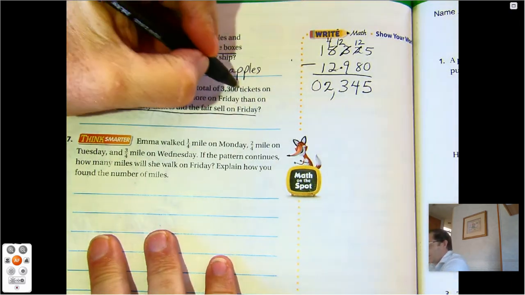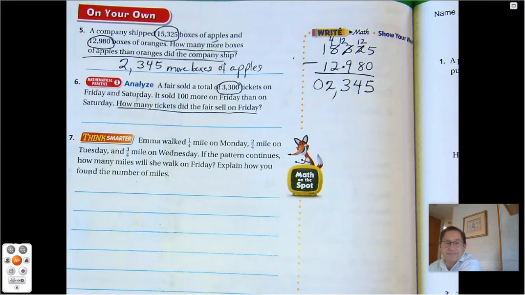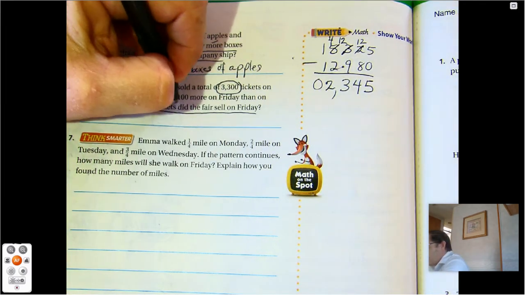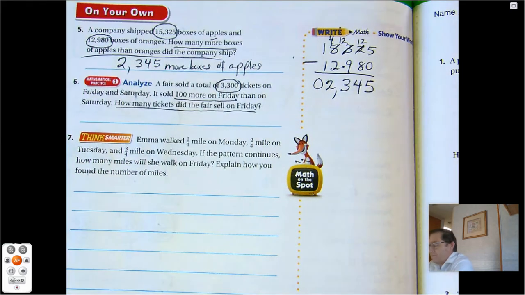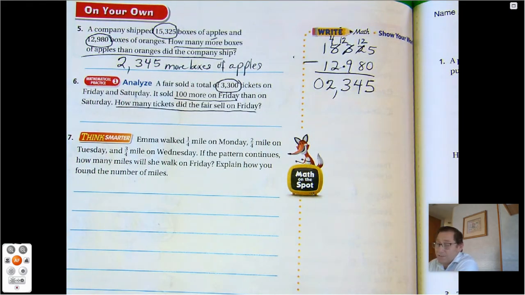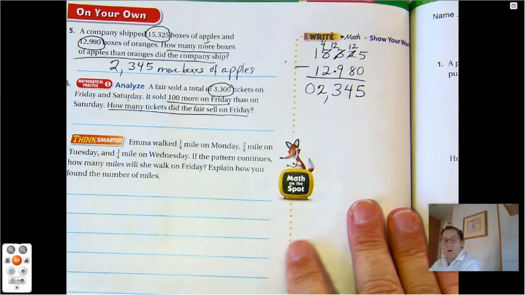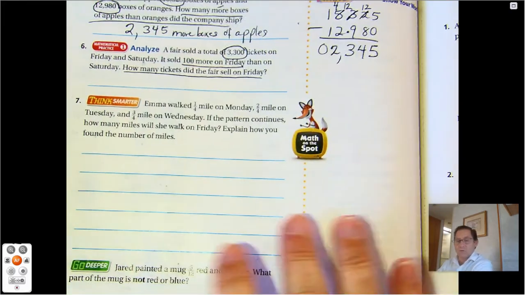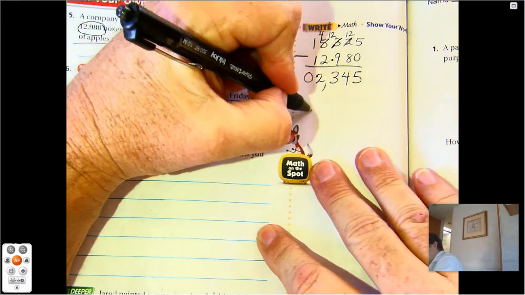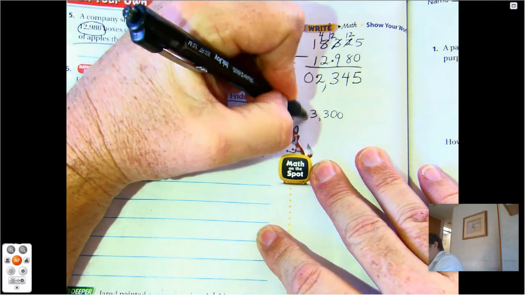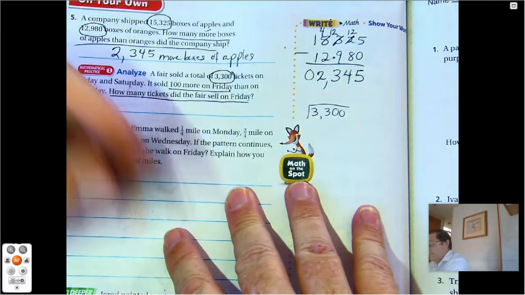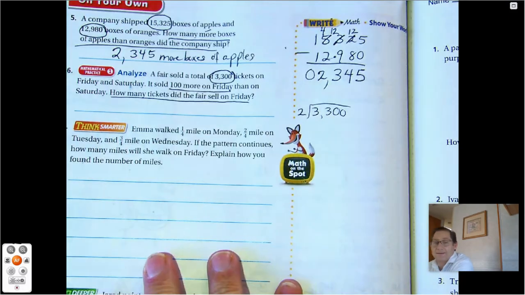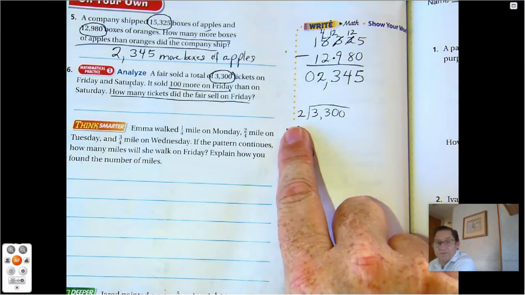Okay, so we know that it's a total of 3,300 tickets. But I also need to know that there were 100 more on Friday than on Saturday. So it wasn't an equal amount. But I want to find out what it would look like if it was equal. So I'm going to take 3,300 and divide by 2. Can I share 3 with 2 groups? Sure.